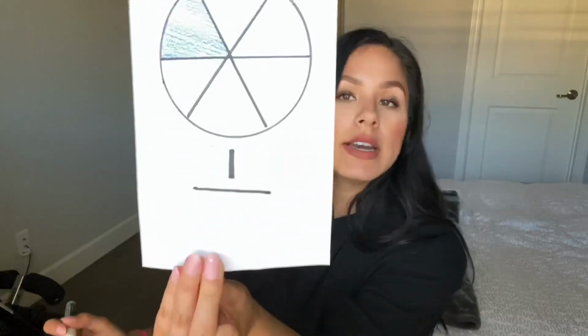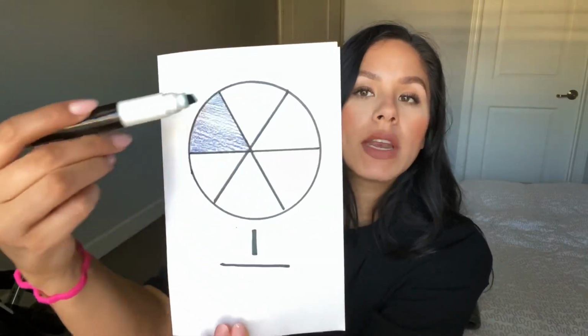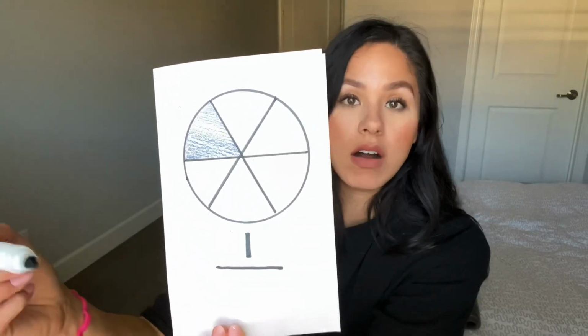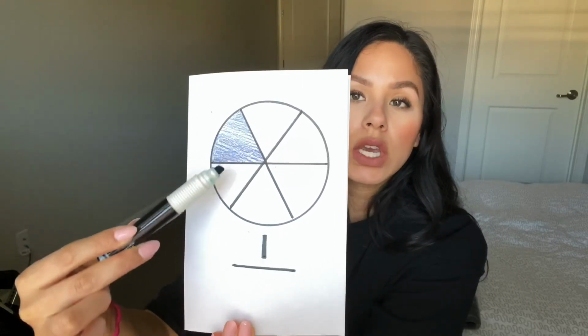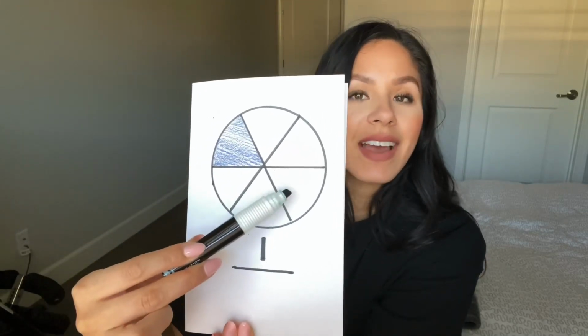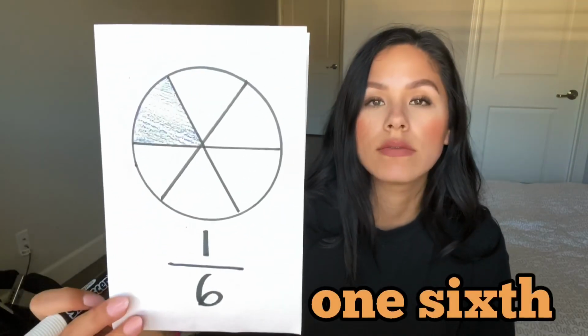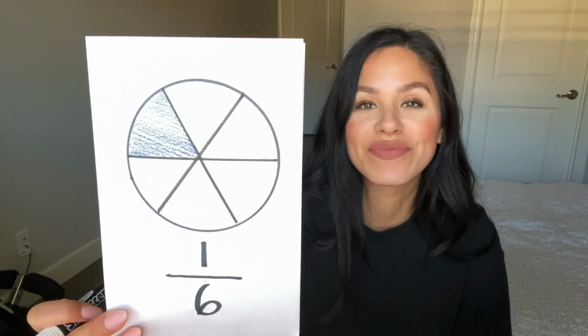And then the denominator is going to be how many equal parts in all. So again, we counted, let's do it again. 1, 2, 3, 4, 5, 6. So we have 6 equal parts all together. 1/6 of the circle is shaded in. All right, hopefully that is making some sense. We're gonna do 2 more easy examples and then we'll get a little bit harder.